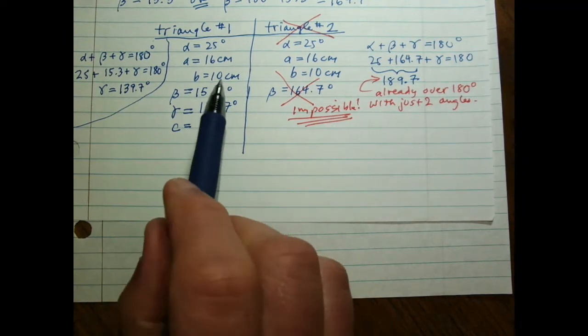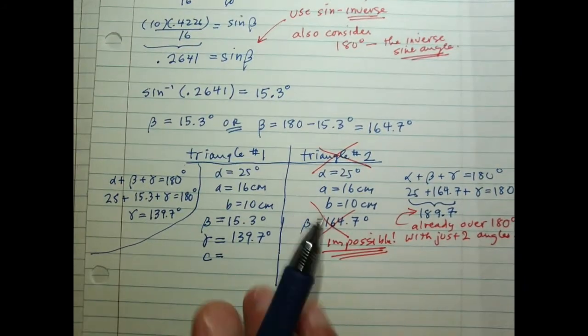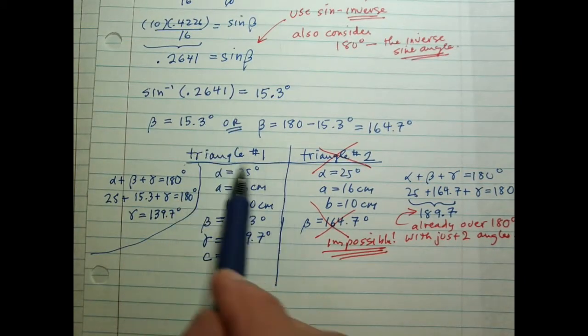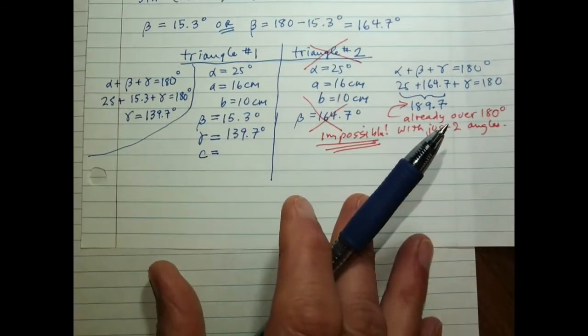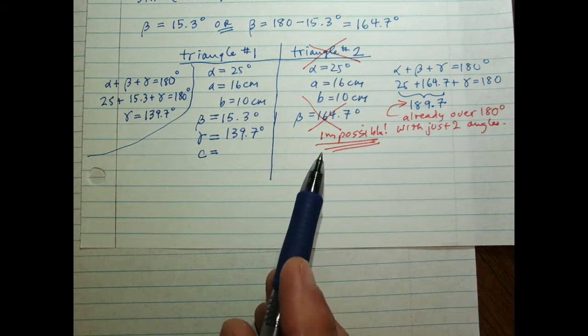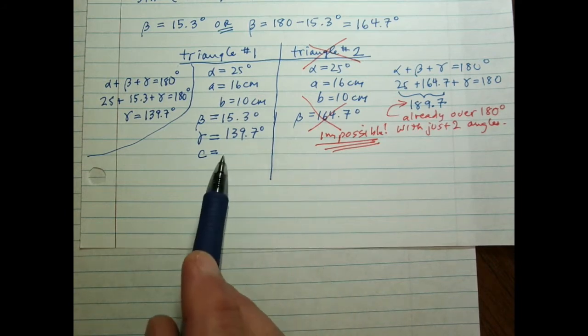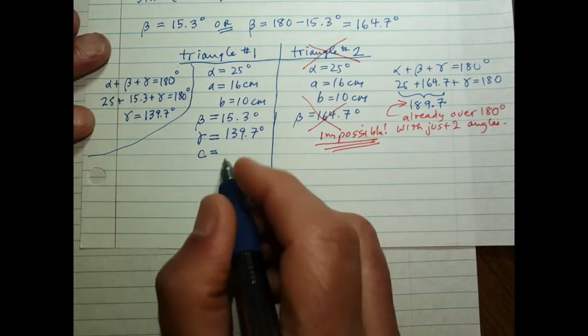The previous video gave us two possible answers. Here, when we started working on our two possible answers, we found out that one of them is impossible. So we throw it out. We only have one answer, and I still have to find side C.